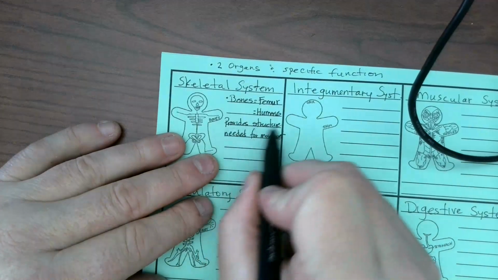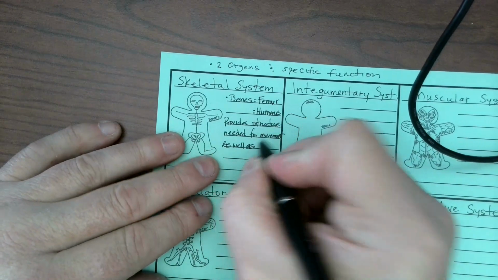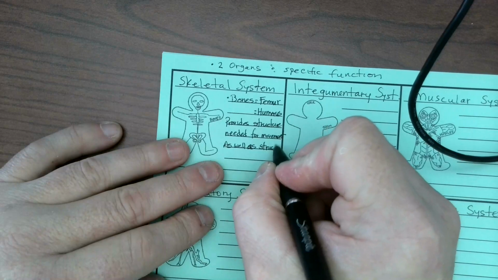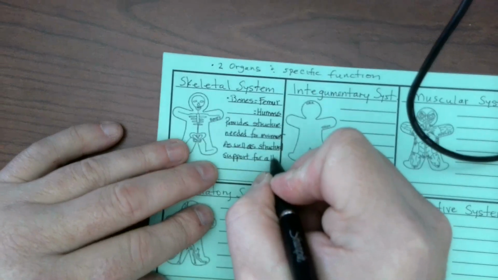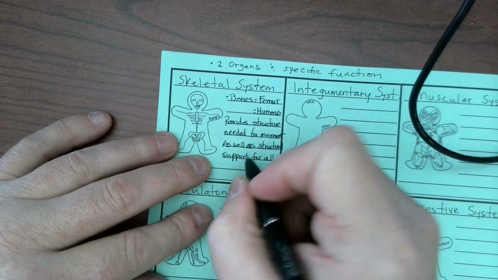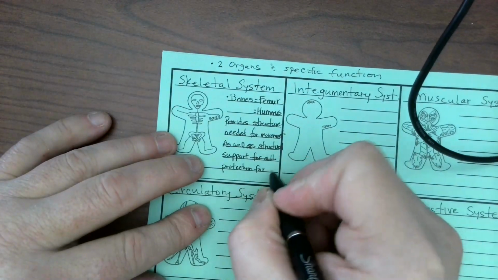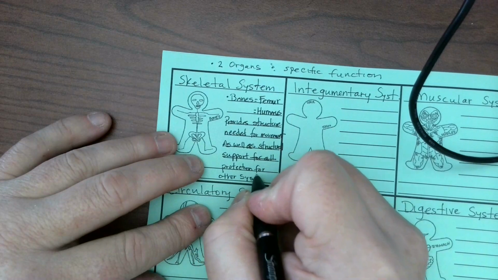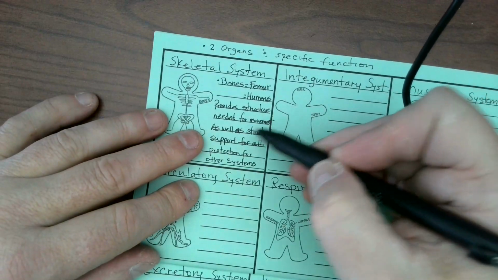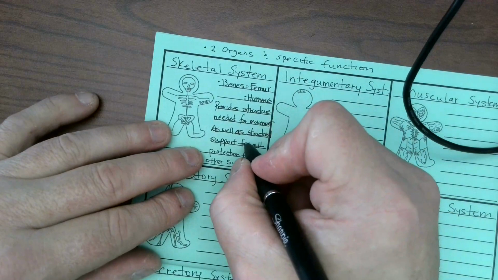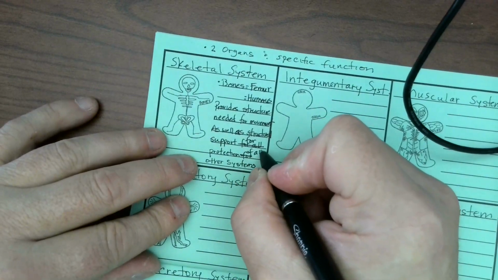So it provides structure needed for movement, as well as structural support and maybe protection for other systems. So how this reads is: provides structure needed for movement as well as structural support and maybe protection of all other systems in the body.